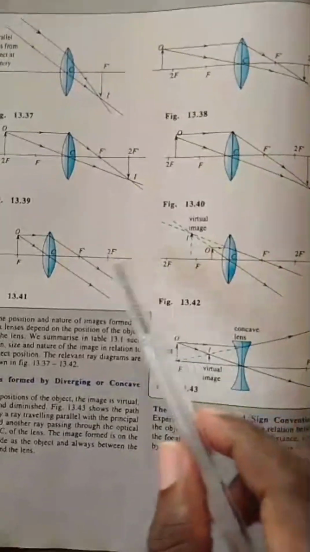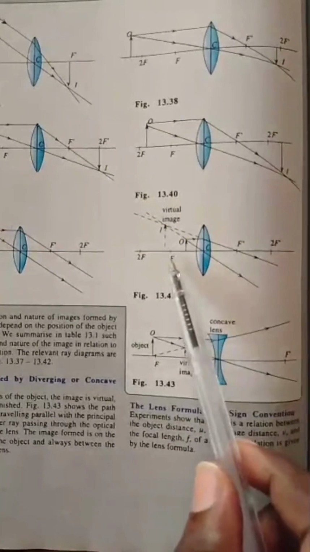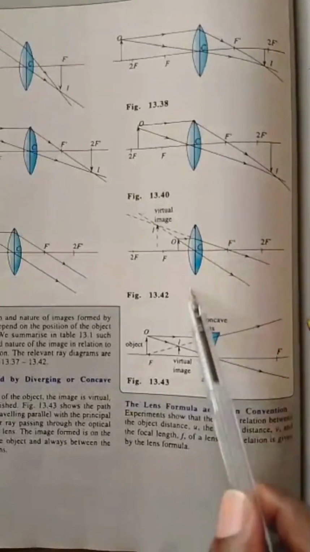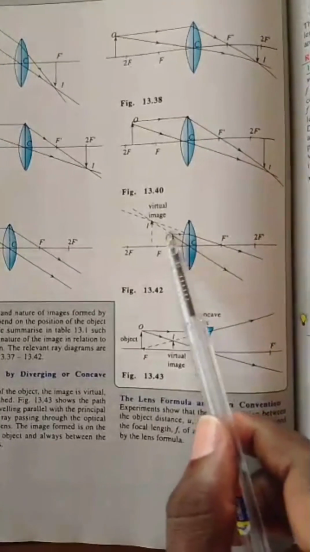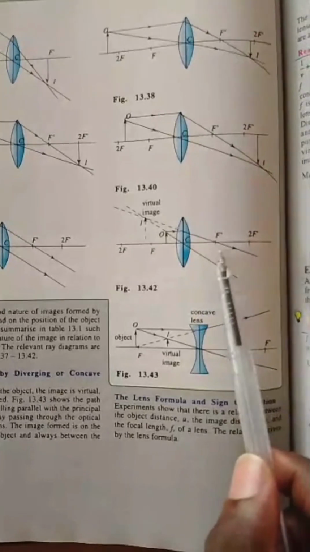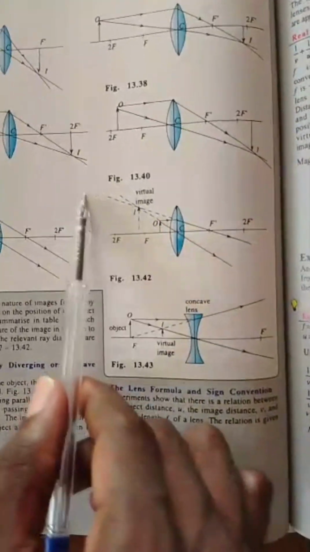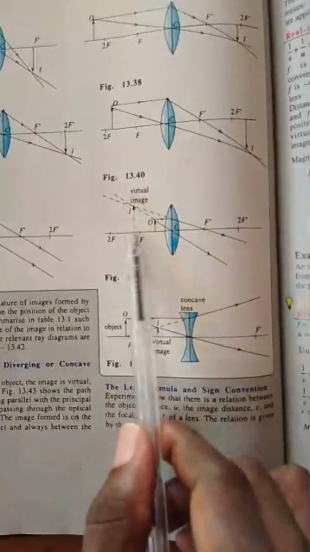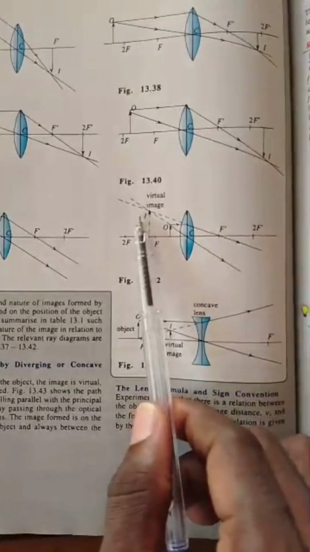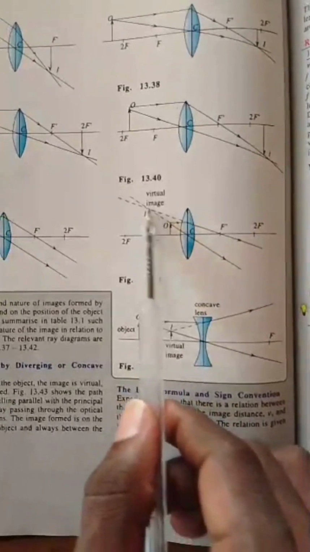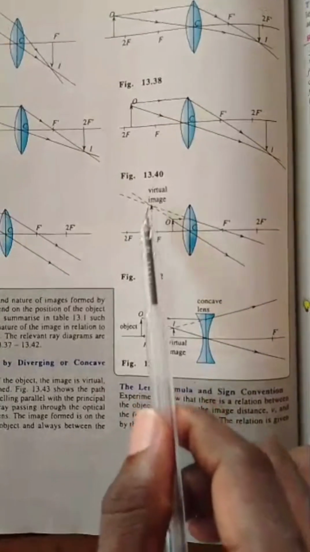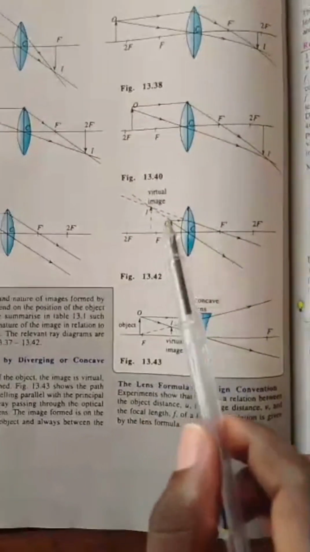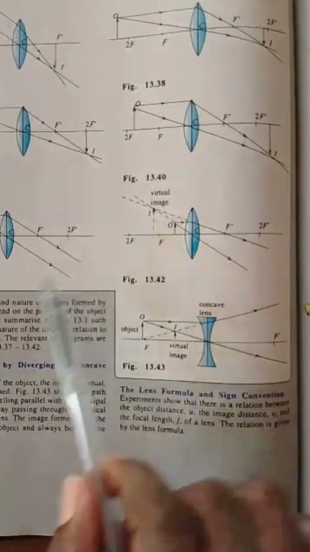Now, what if it's closer, between the principal focus and the center of your lens? You see the rays do not come together on the right side. Instead, they come together on the same side as the object. So this is the object and this is our image. So it's a virtual image. That means the image cannot be formed on a screen. It's virtual, so we use dotted lines for that. So you see the image is virtual and magnified. This is the only case in the convex lens where the image is virtual.